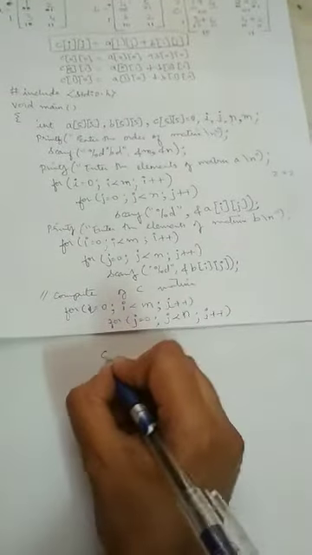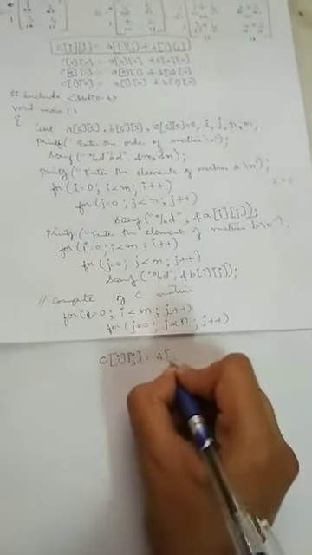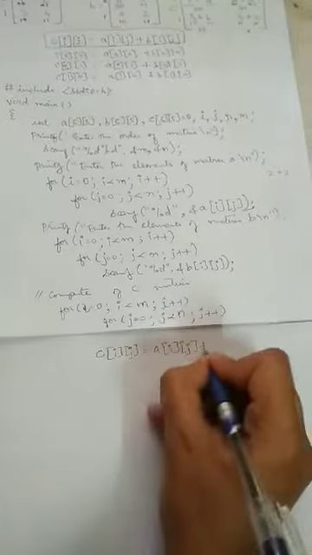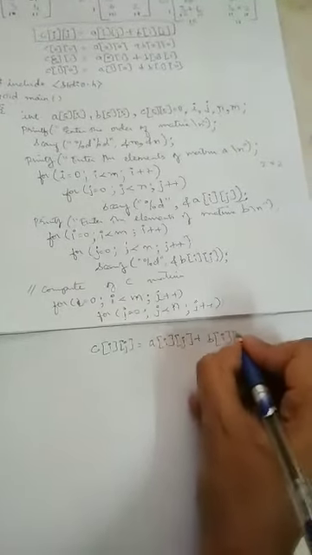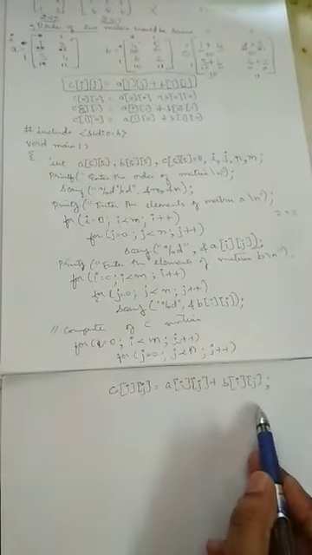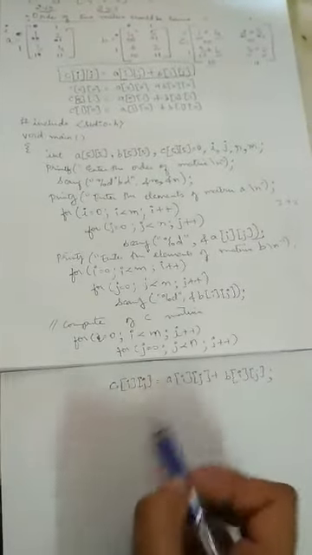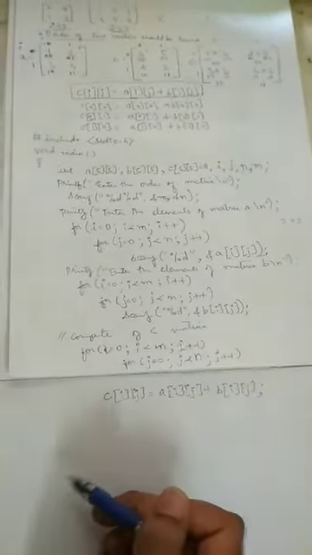What am I supposed to write now? I'm supposed to find the resultant. So I have to write C of ij should contain A of ij plus B of ij. Okay, got it? It's very simple. So we know how we arrived at this equation, right? So this happens until the resultant matrix C of ij is found. Now the resultant matrix C of ij is being found.